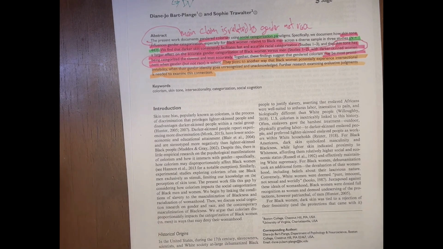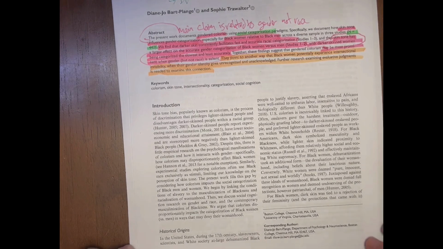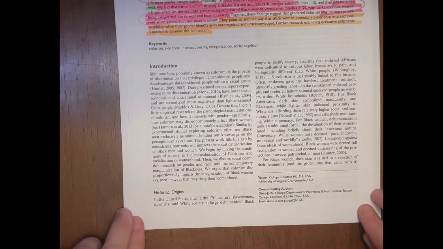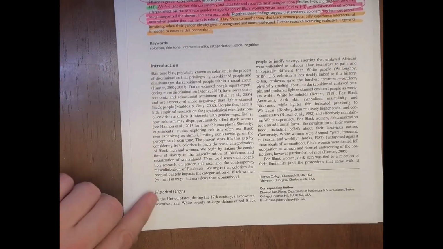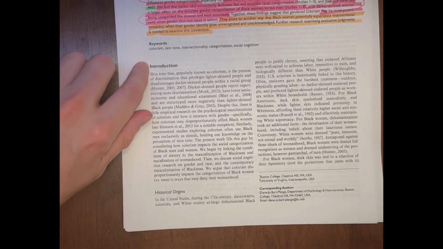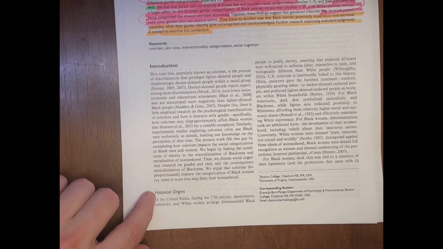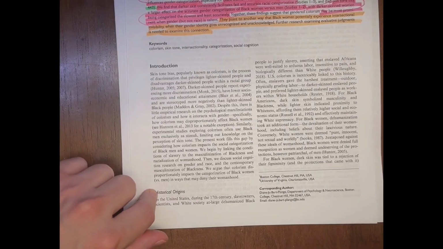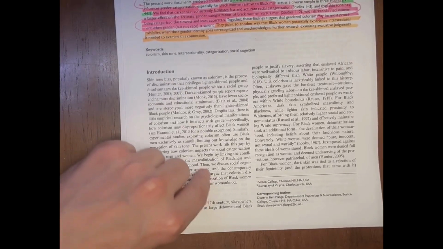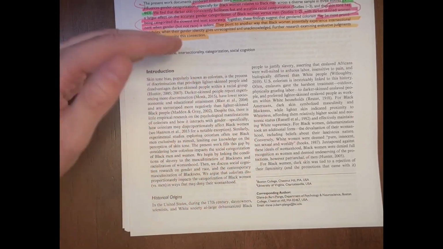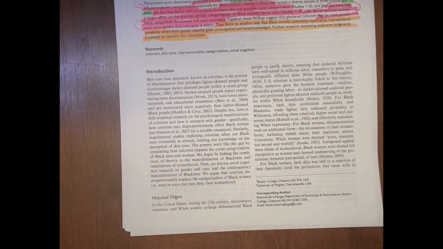And when you look at a journal article like this, what you'll see is that a lot of times they use headings. So we see a heading called introduction. Then we see a heading here called historical origins. Usually the main claim or the research question is right before that first heading. So probably it's right there, but I'm going to read the whole thing until I see it again, because a lot of times you can get additional context from reading this first paragraph.